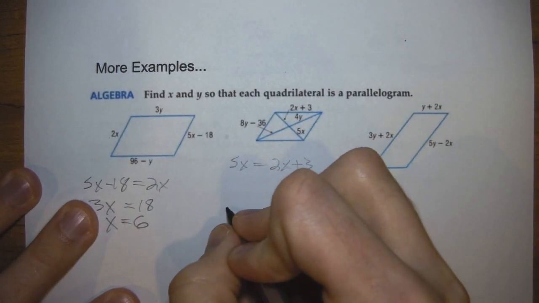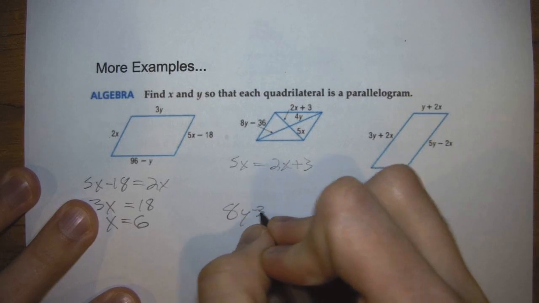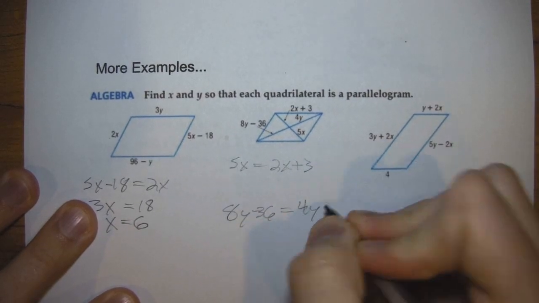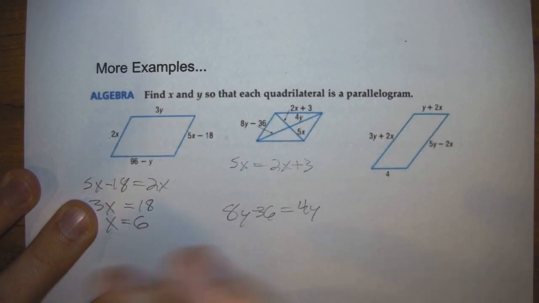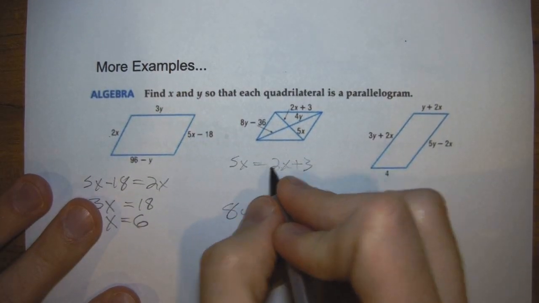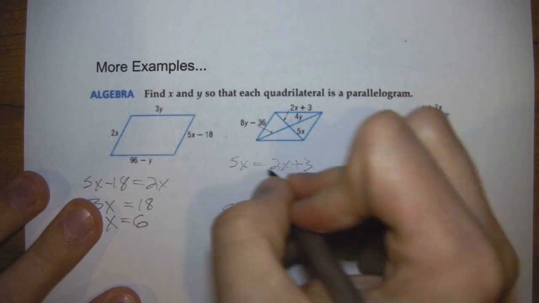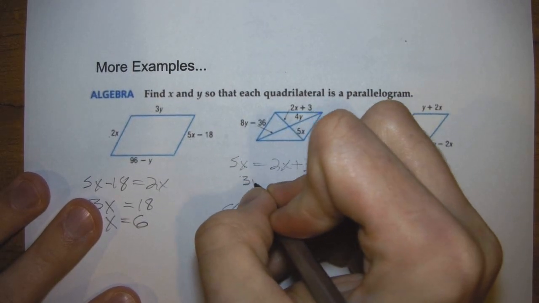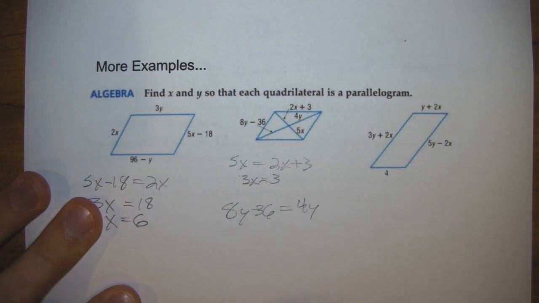Or if we're looking at the y's, 8y subtract 36 would need to equal the 4y on the other side. And again, we could solve both of those equations relatively quickly and find our answers. So in this case, we could subtract 2x from both sides, for 3x equals 3, or in this case, x equals 1.